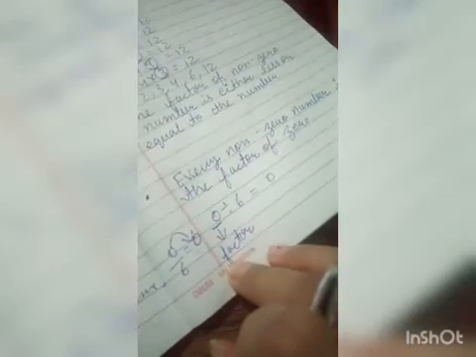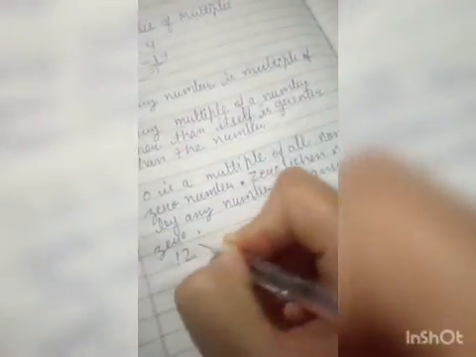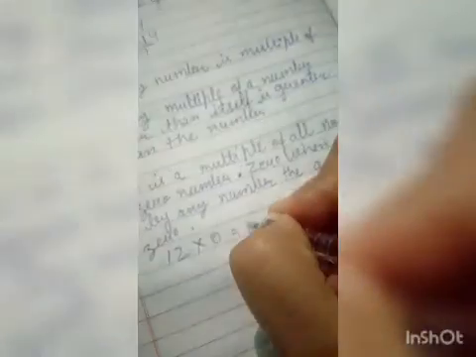It means just like the last one in factors, where 0 is a factor of any non-zero number, 0 is a multiple also of all non-zero numbers. When we multiply any number by 0, then we get 0. So 0 is a multiple of all non-zero numbers.